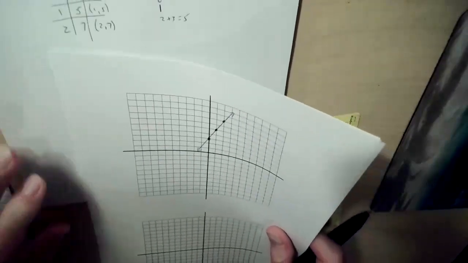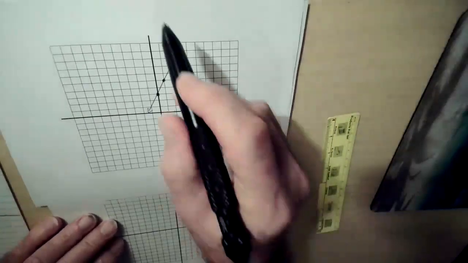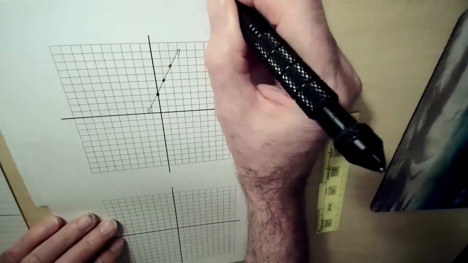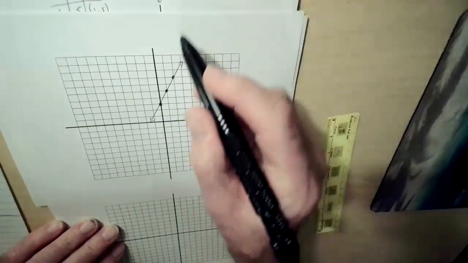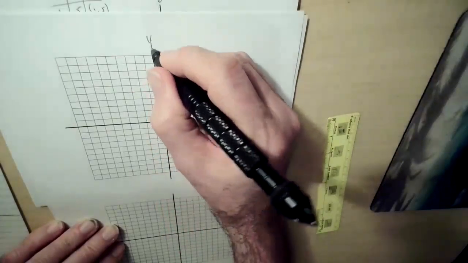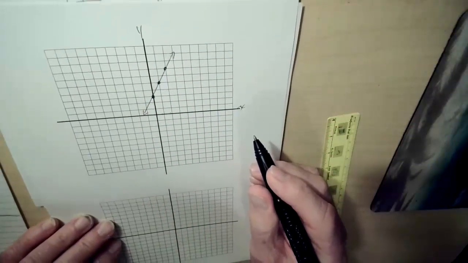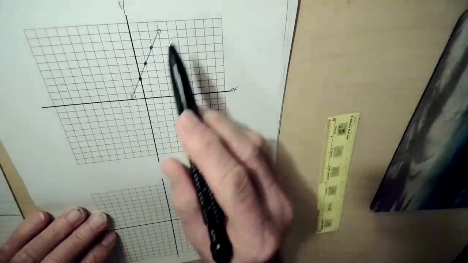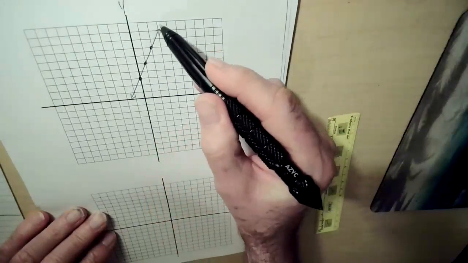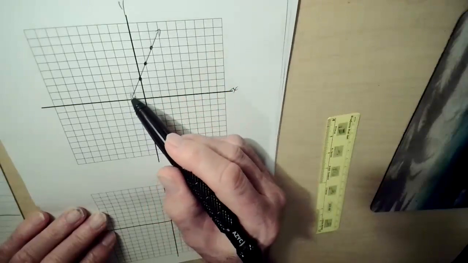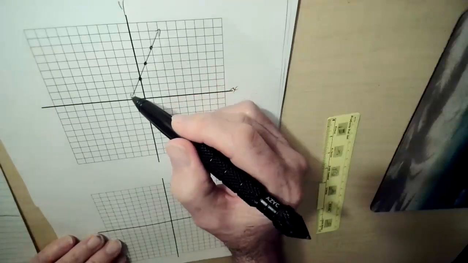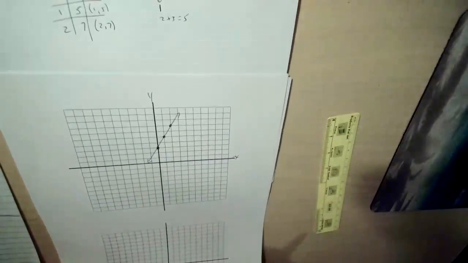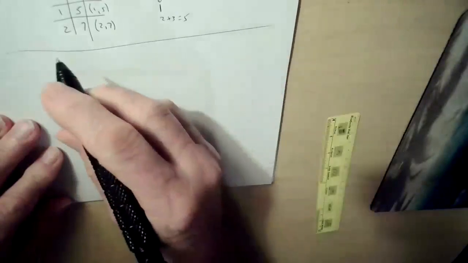Okay. Now let's look at this. What do we know? What is our slope here? Slope is 2. My intercept is 3. Did it cross the y-axis at 3? Yes, it did. Does it look like a slope of 2? We'll talk more about slope here in just a minute. Does it look like a slope of 2? Yes. So we're probably correct.